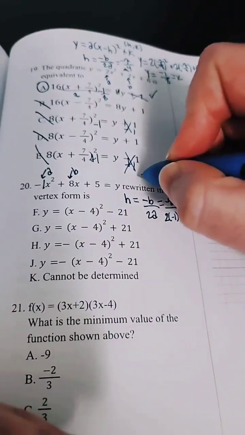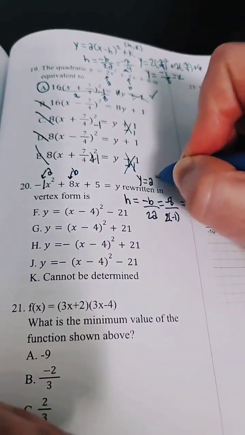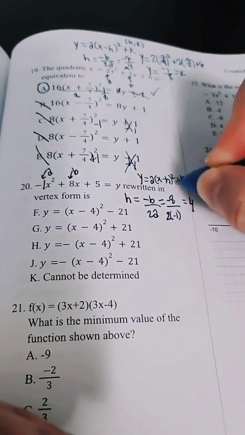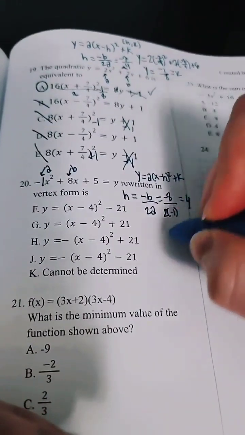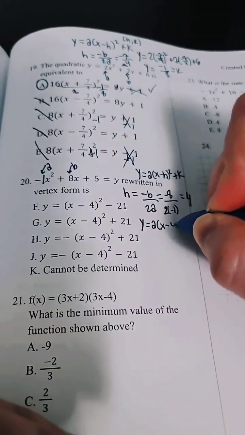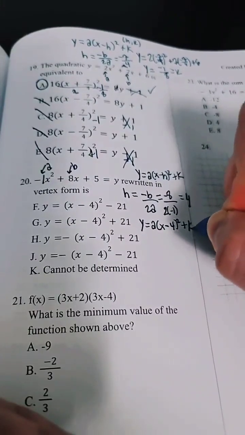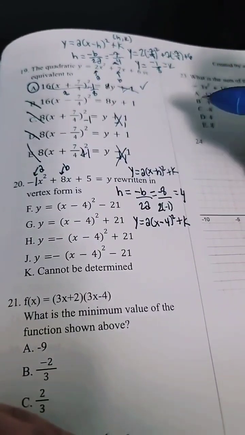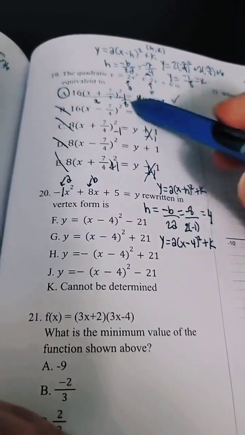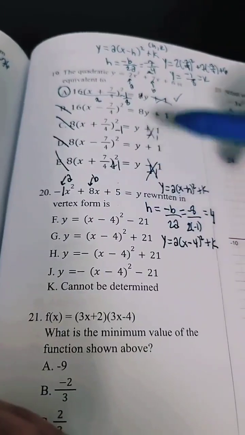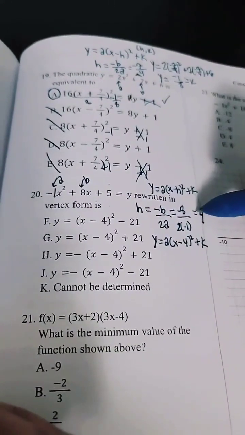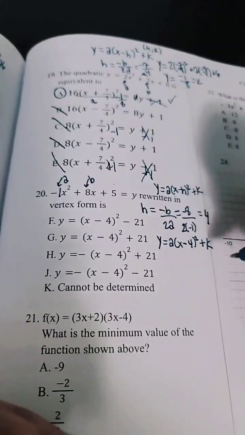So if we plug that in, I'm going to rewrite the formula up here since it's hard to see up there. So if we plug this into the formula for h, so far we're going to have y is equal to a times x minus 4 squared plus k. Then we could plug in the 4 just like we did up here into the original formula to figure out what k is, or the y value when x is 4.